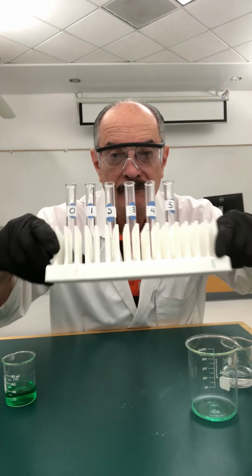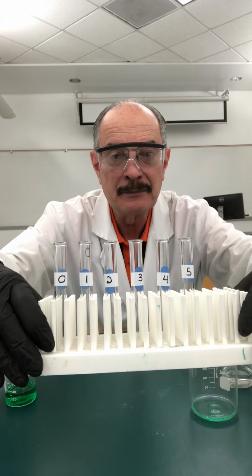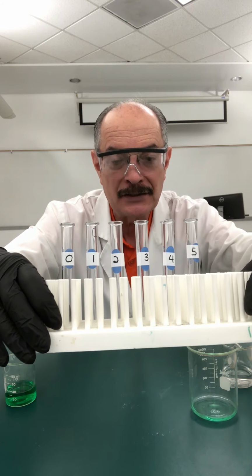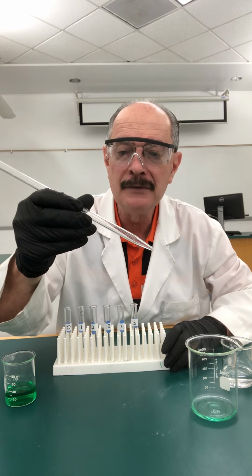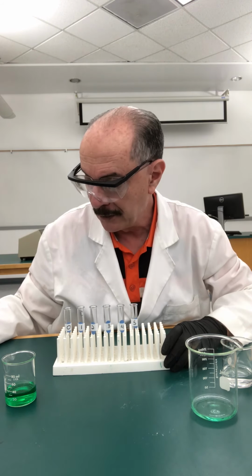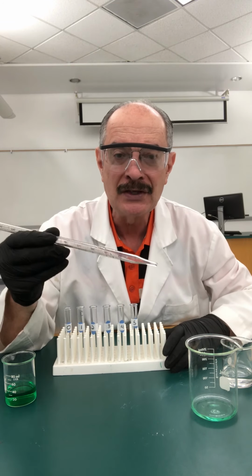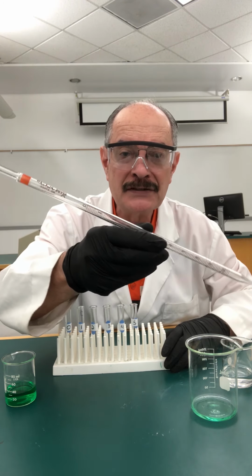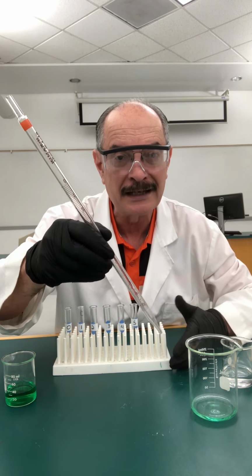Now, what we're going to do is use this particular instrument to deliver 0, 1, 2, 3, 4, 5 milliliters respectively into each one of these test tubes. Now, when you receive the graduated pipette from the stockroom, there may be some little droplets of water left over from when it was washed, and that's distilled water. However, we don't want our solution to get partially diluted by any residual water in here. So the thing we do, much like we did with burettes before, is we condition it.